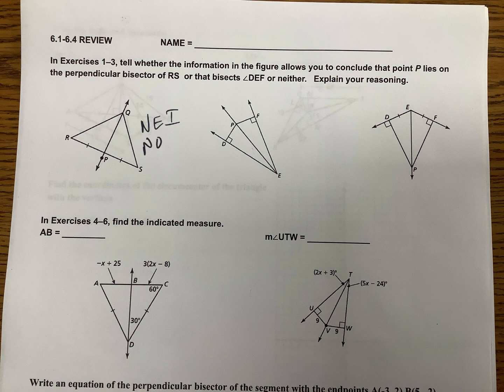In the next one, we have perpendiculars, but we don't know if PD is the same as PF. There are no marks there, so no congruent segments.